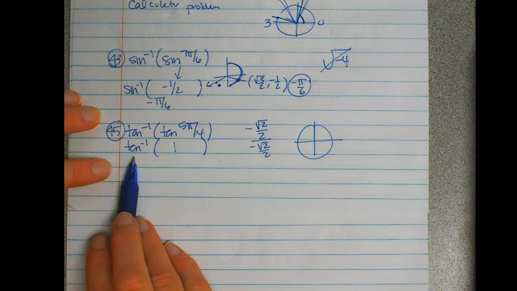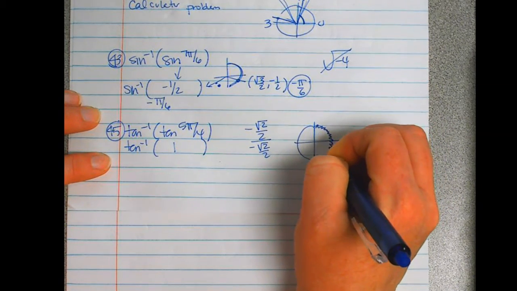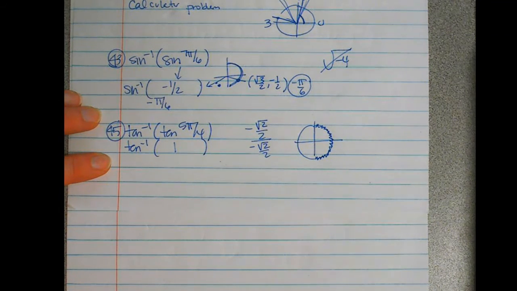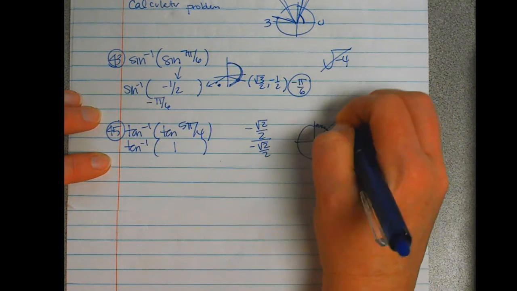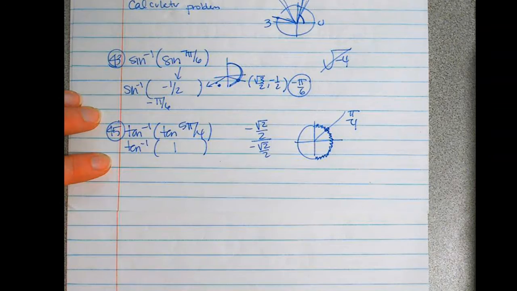So where's now tangent inverse of 1? Because we have to deal with this. Where's positive 1 for tangent? What quadrant is tangent inverse of positive 1? First quadrant, right here. And this is pi over 4. So pi over 4.